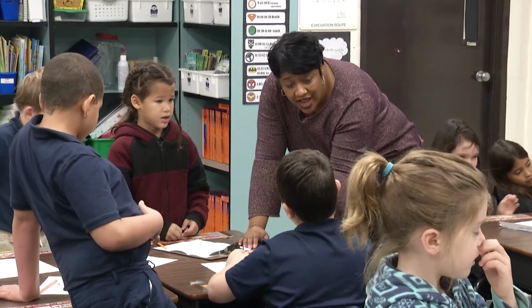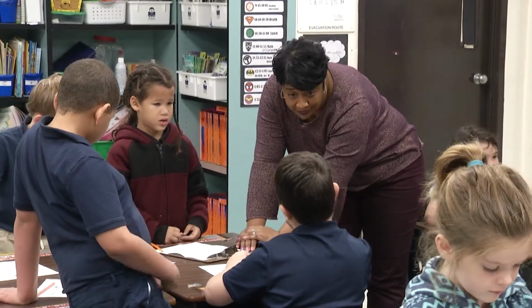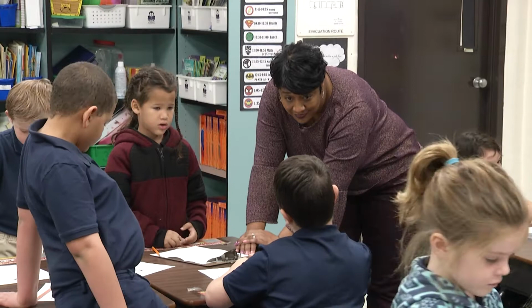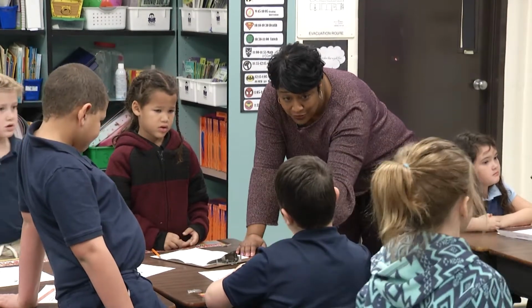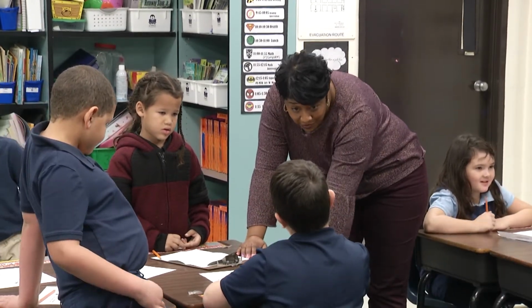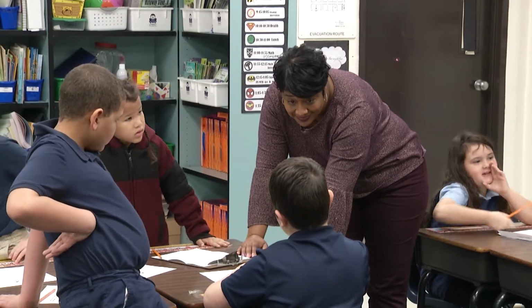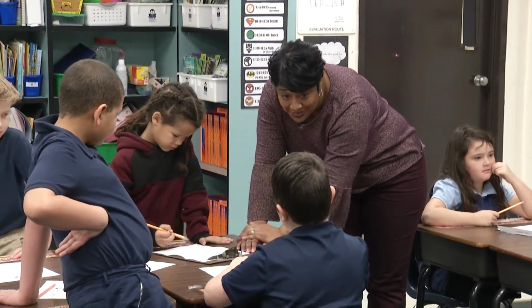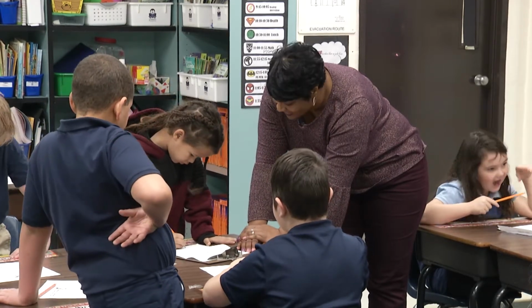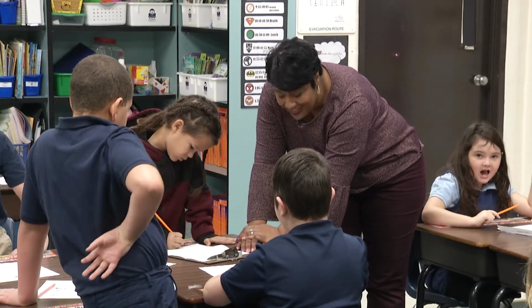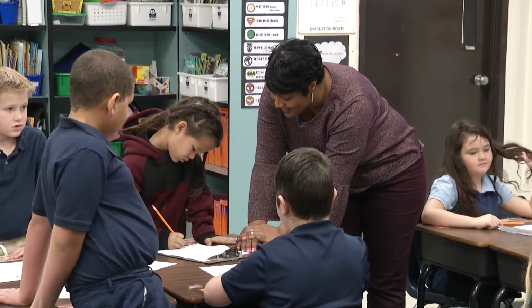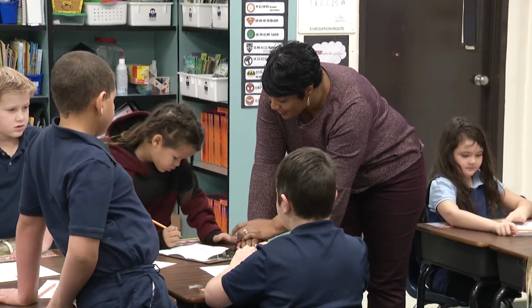Well, why is standard algorithm better for you than break apart? Because standard algorithm is way easier. But how you explained it to me was break apart. Huh? Because you broke apart the tens and you broke apart the ones. Well, sometimes I'm confused with both of them, so I just think it's standard algorithm. Okay.